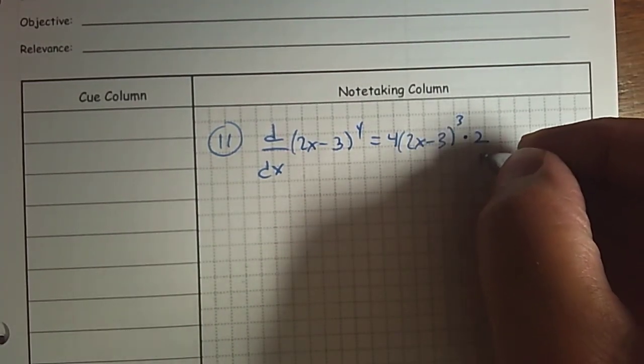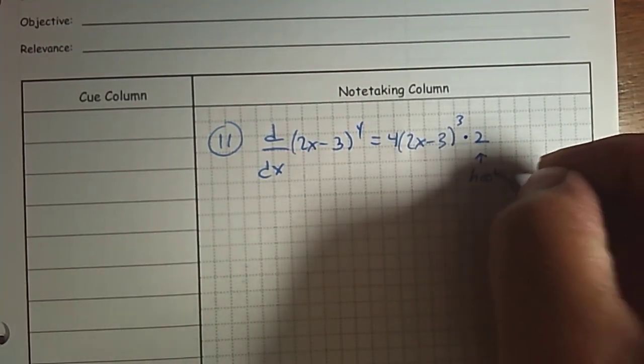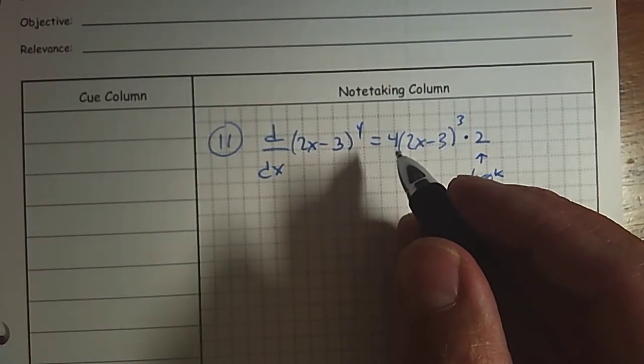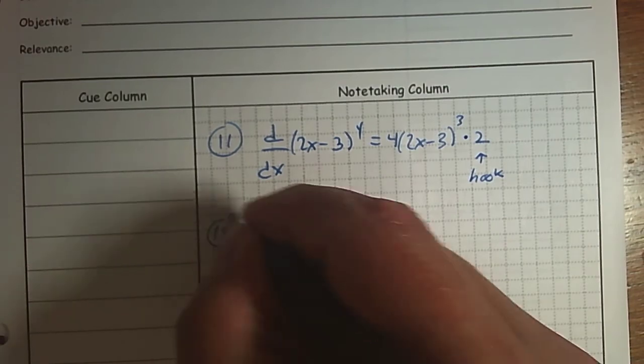That's called the hook, or the chain. That's it. You could go 2 times 4 and make it 8 if you want to.